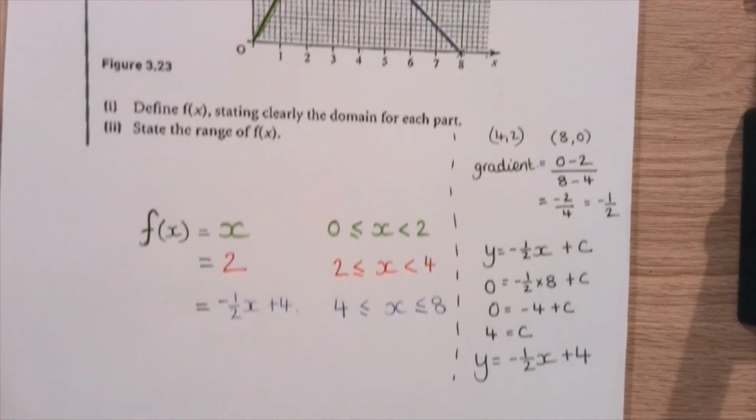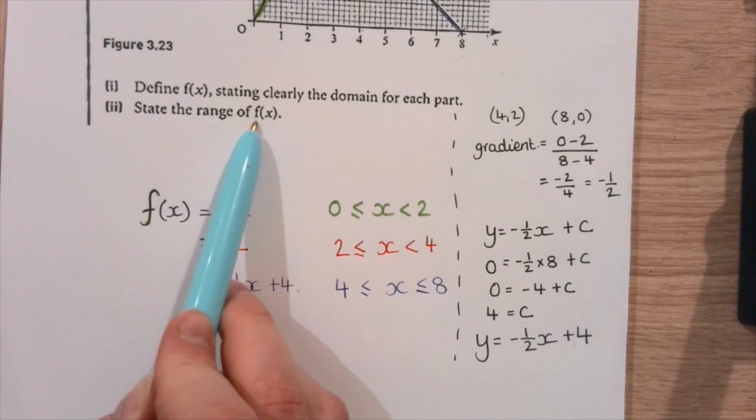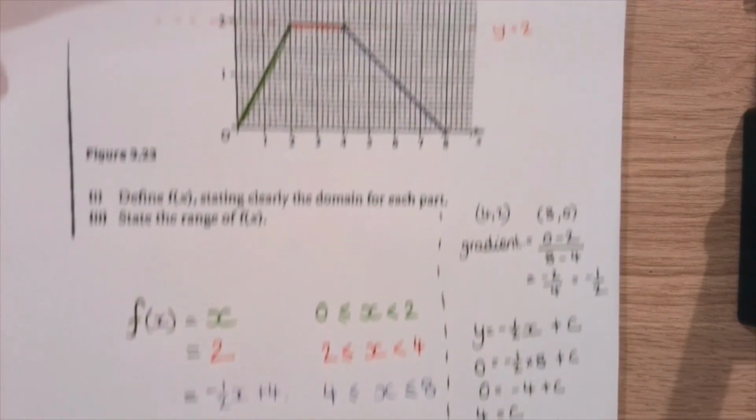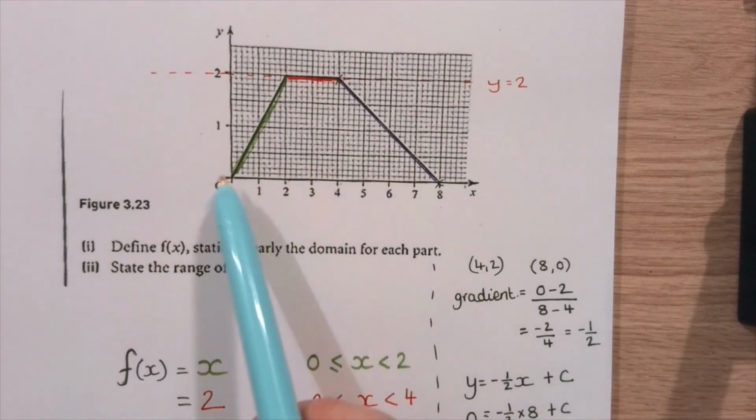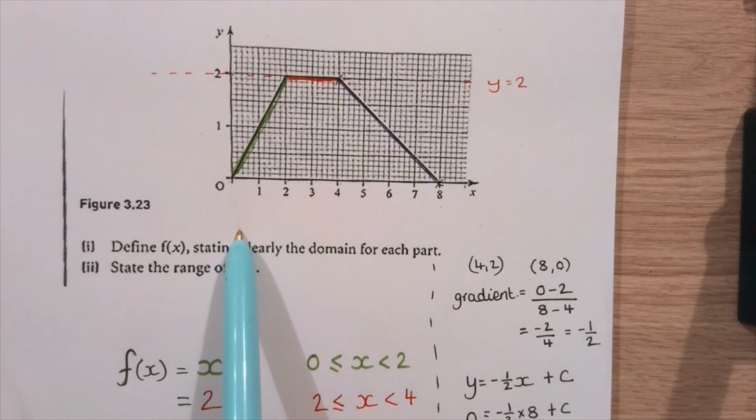Part 2 of this question then says, state the range of f of x. So what I need to do is look at this graph and look at my range and my y values. So my lowest y value is 0. It doesn't go below the x-axis. So my lowest y value is 0.